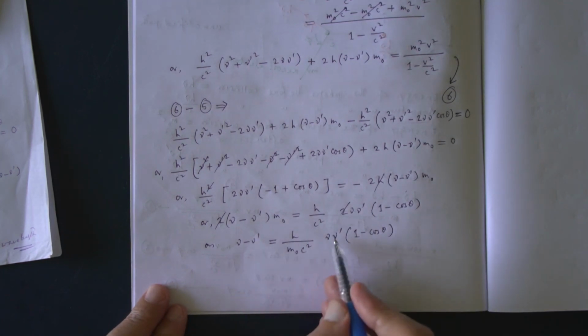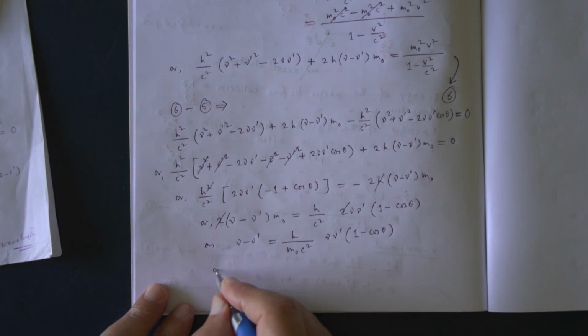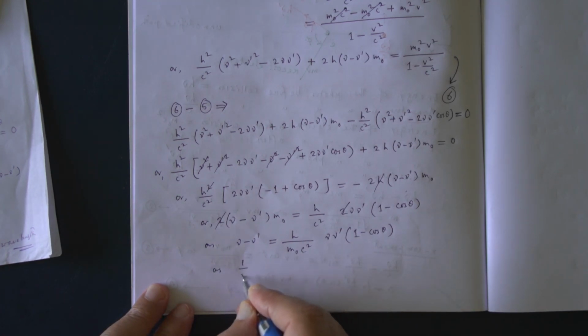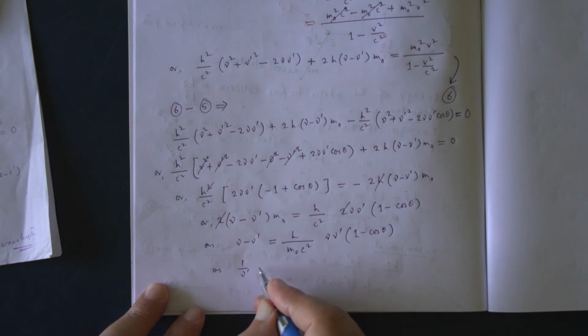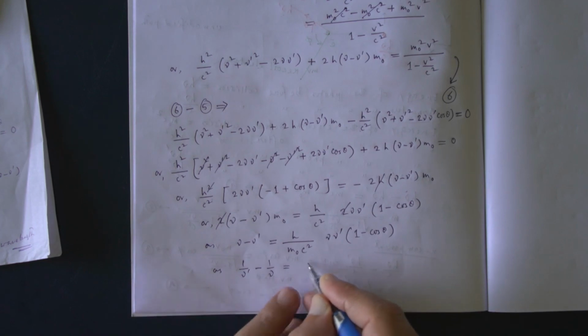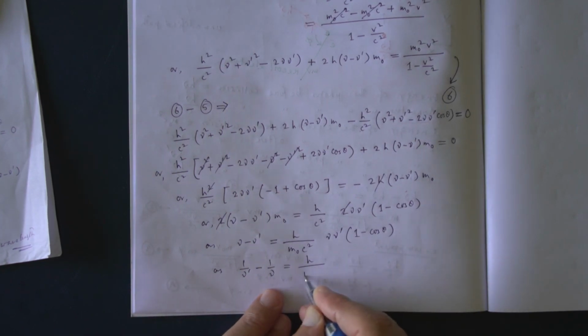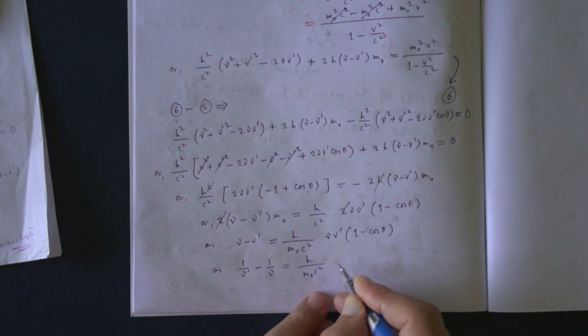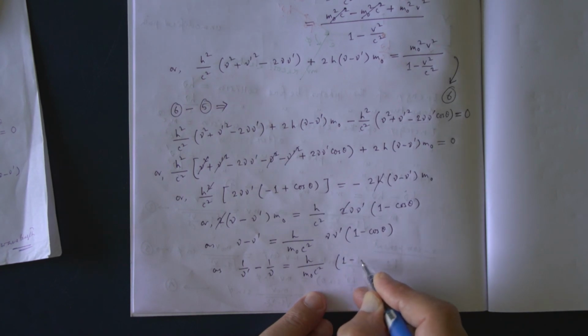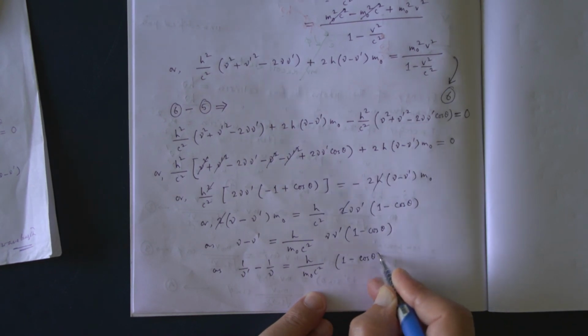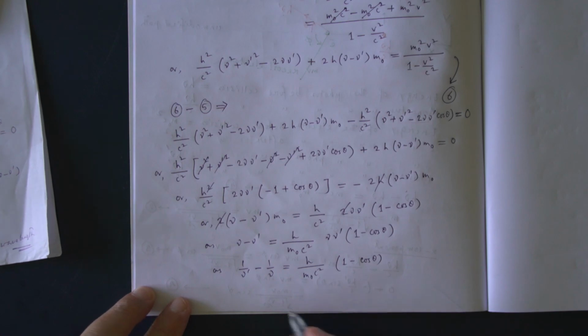Now dividing both sides by ν', what do we get? 1/ν' − 1/ν equal to h/(m₀c²)(1 − cos θ).